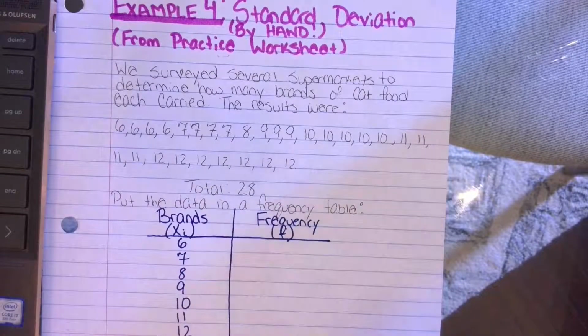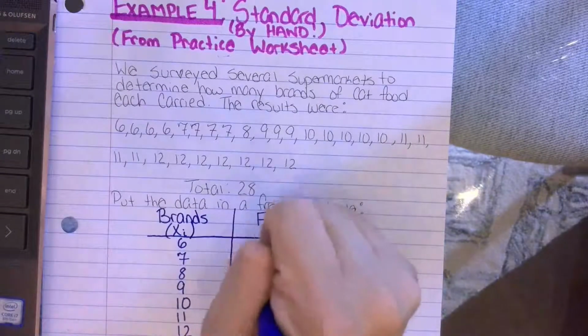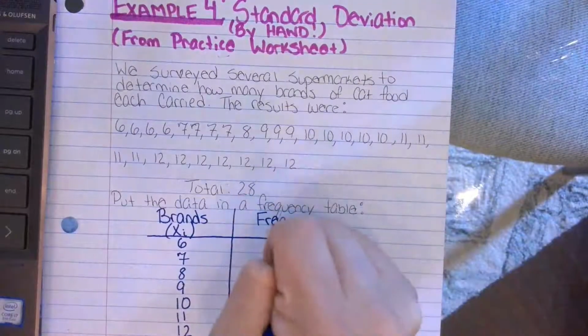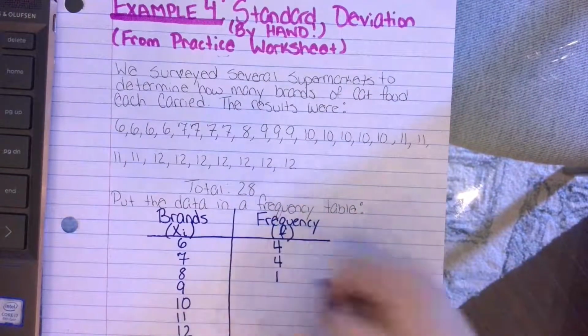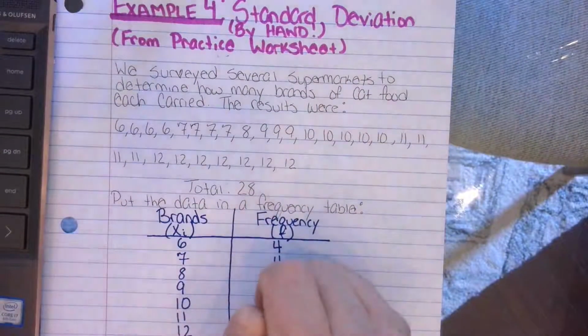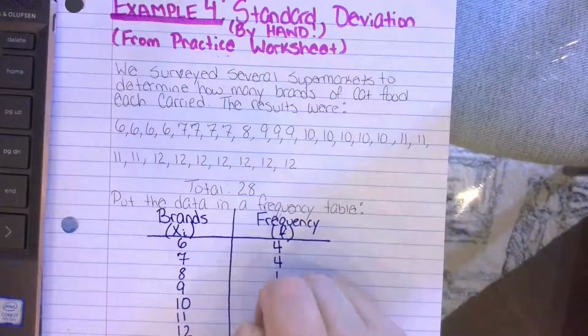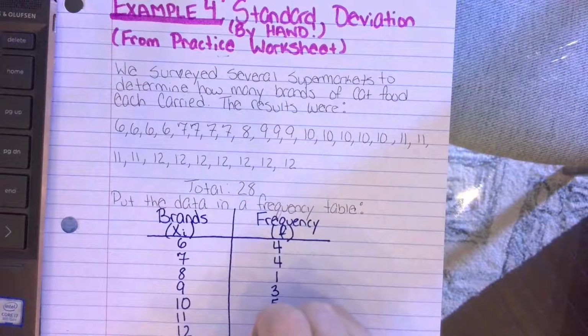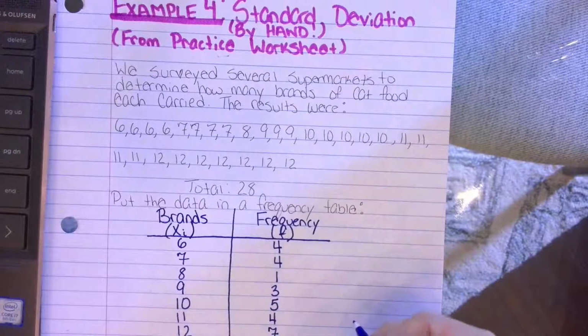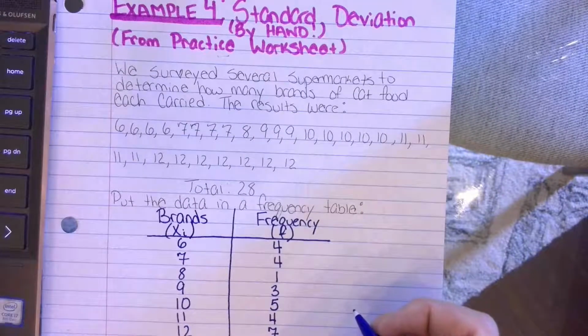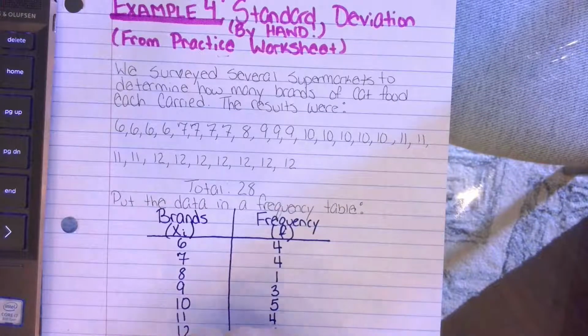And then I'm just going to record out of these 28 how many times each number of brands occurred. So 6 occurred 4 times, 7 occurred 4 times, 8 occurred 1 time, 9 occurred 3, 10 was 5, 11 was 4, and 12 was 7. So then if I check this with my sum here, I'm going to get 28. So I know I'm in a good spot.